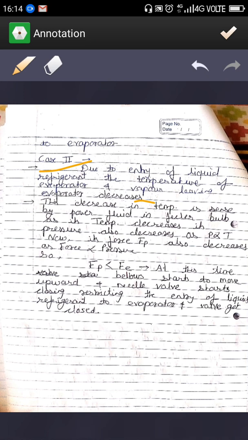This decreased temperature is sensed by the power fluid in the filler bulb again. As the temperature decreases, its pressure also decreases. As pressure is directly proportional to temperature, now its force F of P also decreases, as force is directly proportional to pressure. So F of P becomes less than F of E. At this time, the bellows starts to move upward and the needle valve starts closing, restricting the entry of liquid refrigerant to the evaporator, and the valve gets closed. How does this happen? Just come to the diagram again.